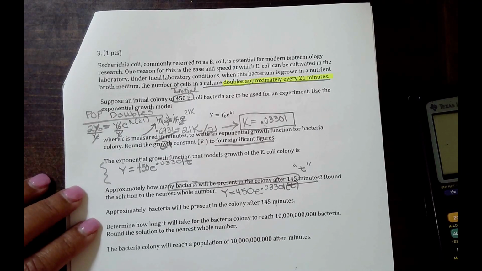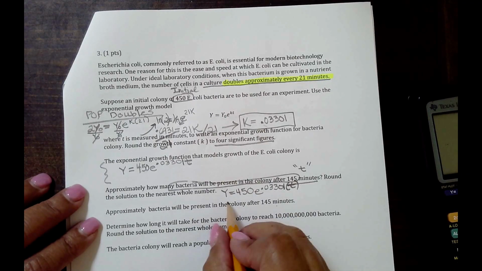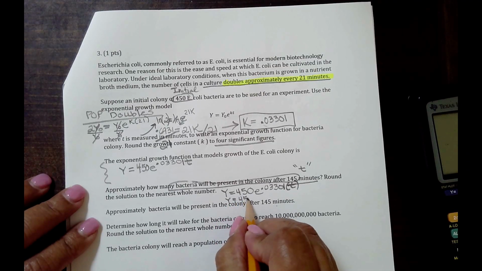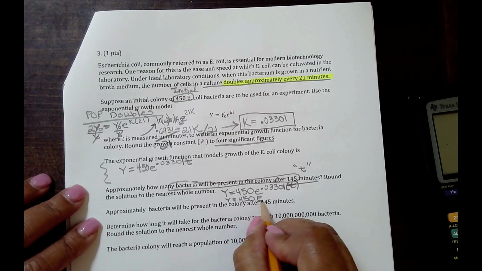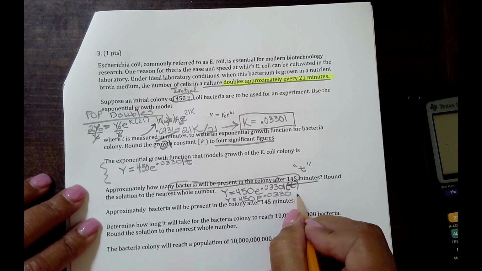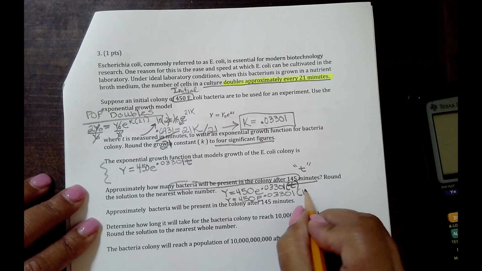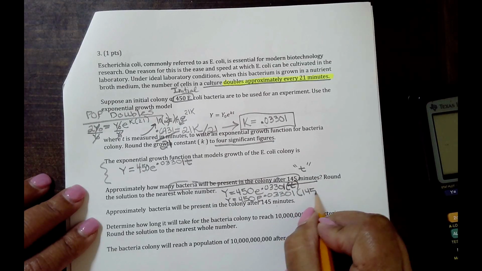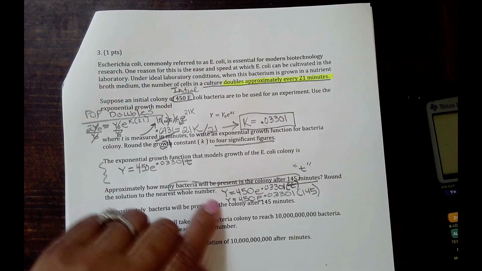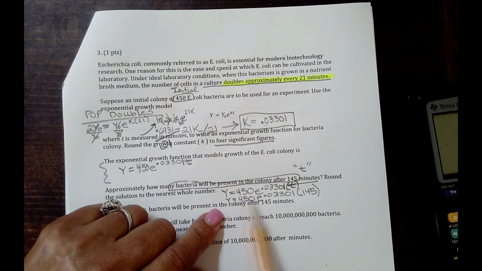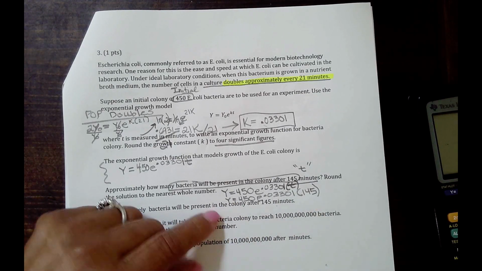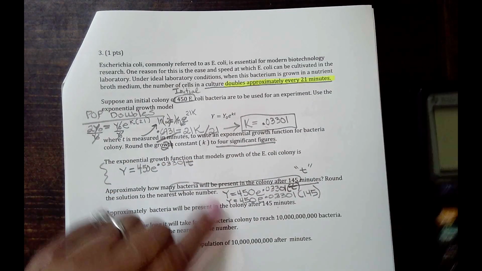Okay, so we're just going to straight up put in the 145, which I could have done the first time I wrote it, but I didn't. So 0.03301, and then you plug in the 145 minutes, and that's just a straight calculation. You're not going to be trying to isolate anything or taking logs, because everything you need to get this final population is over here on the right, so you're simply just putting all of that in the calculator.